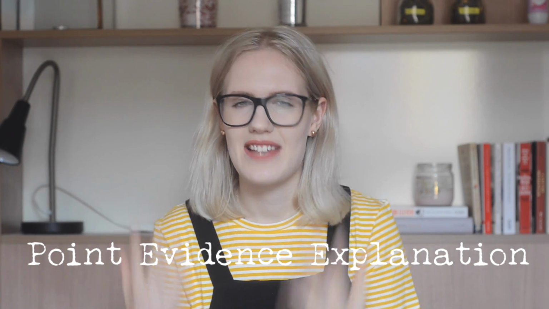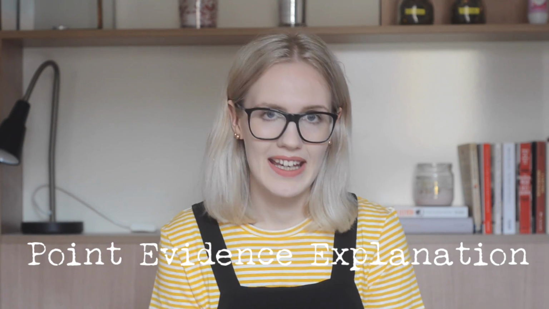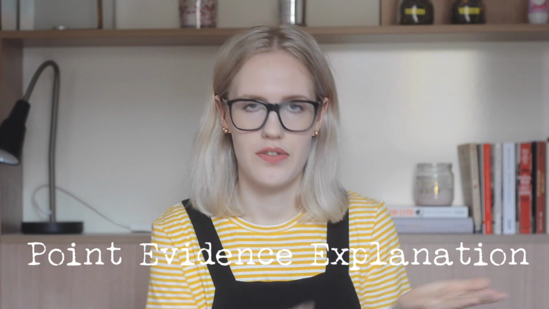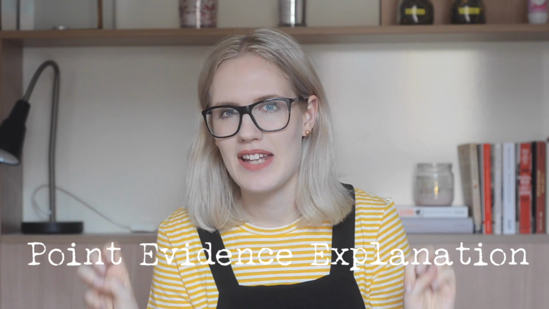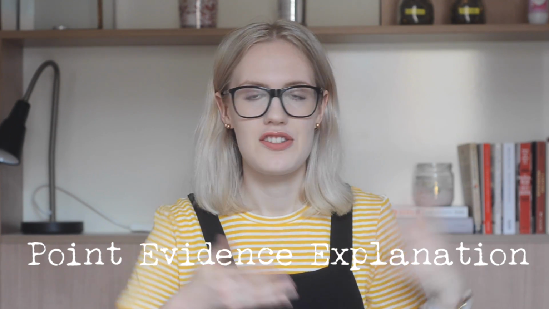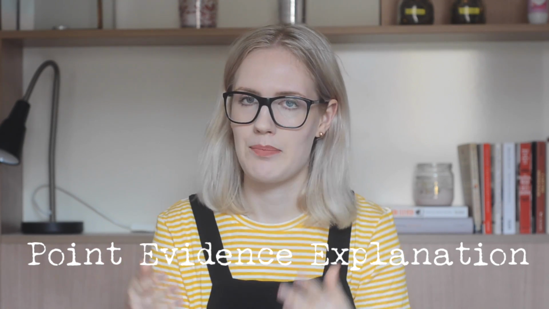Then you would want your example, which would then strengthen the argument and the point you're making. And after your example, which will hopefully be a quotation, that's where you have your explanation of why your quotation supports your point. So that's the overall structure you want to have in your paragraph. Point, example, explanation.